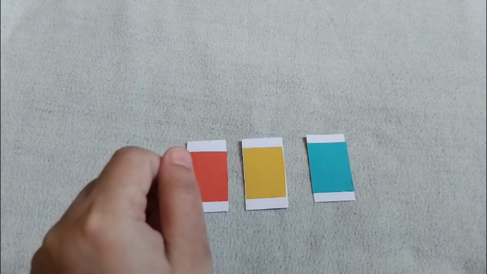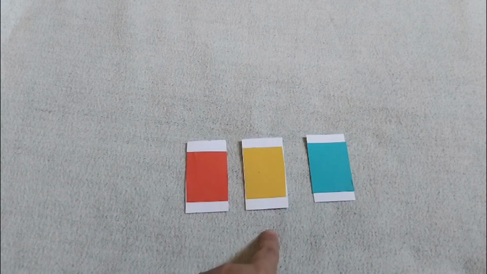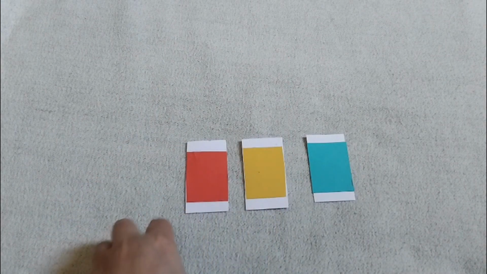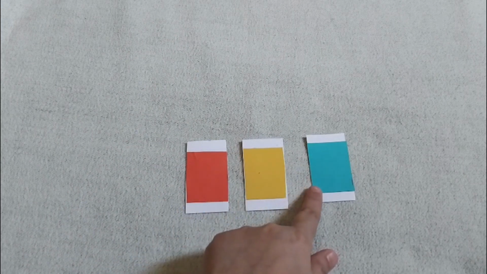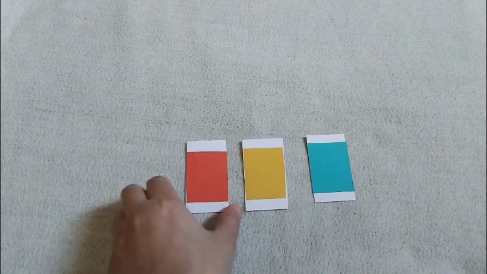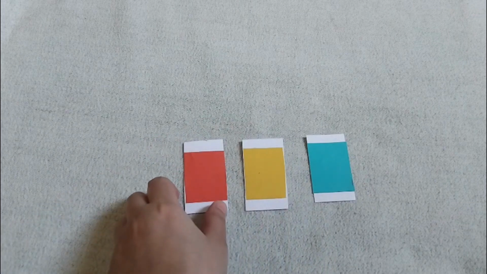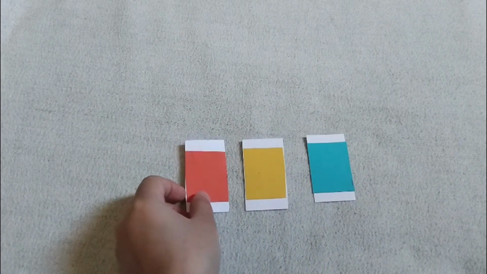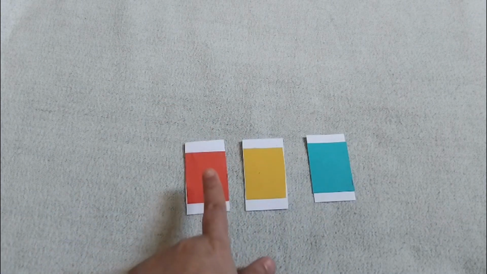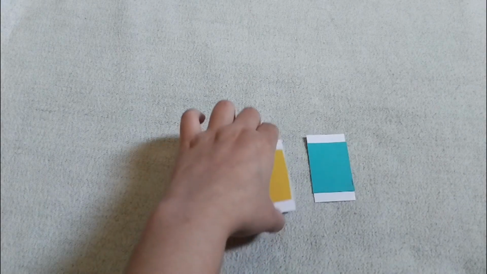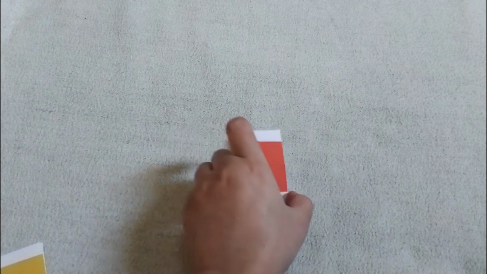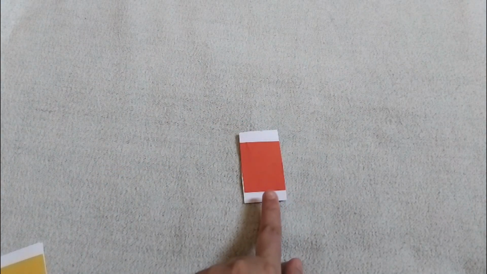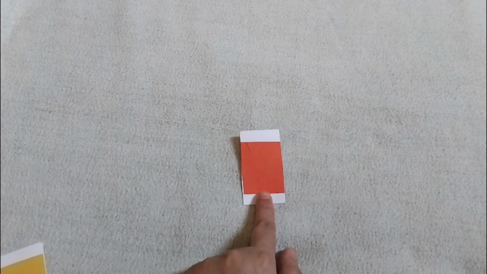Period 1, naming. In the first period, the teacher introduces the new concept. Like you can see, I have 3 colors: red, yellow and blue. Or you can use 1 or 2. Okay, first I will tell them this is red. Okay, let's do one thing. Remove all these 2. First introduce one color. This is red. This is red.